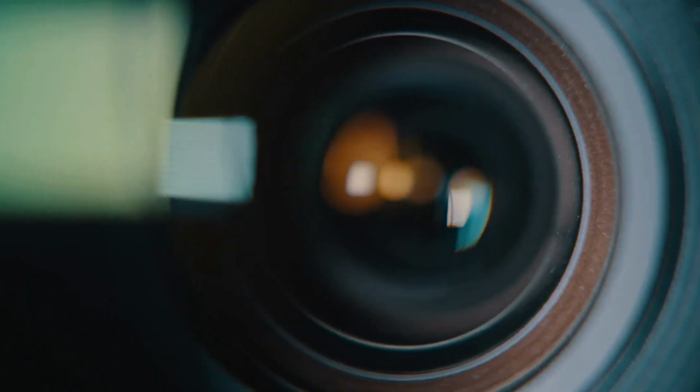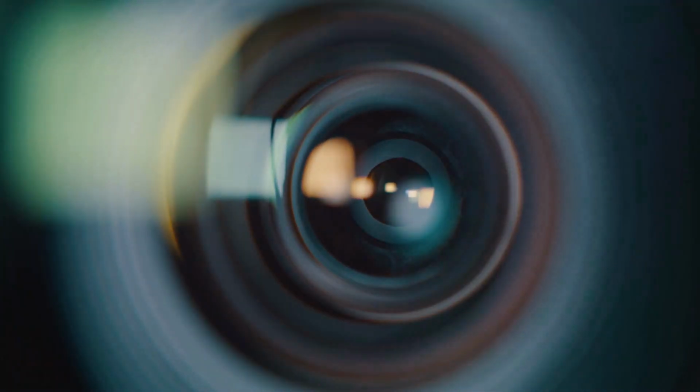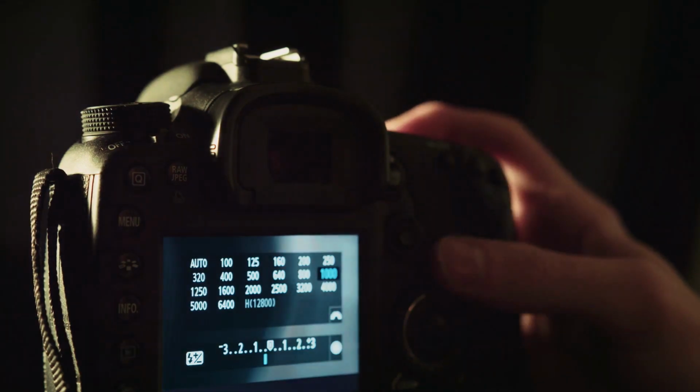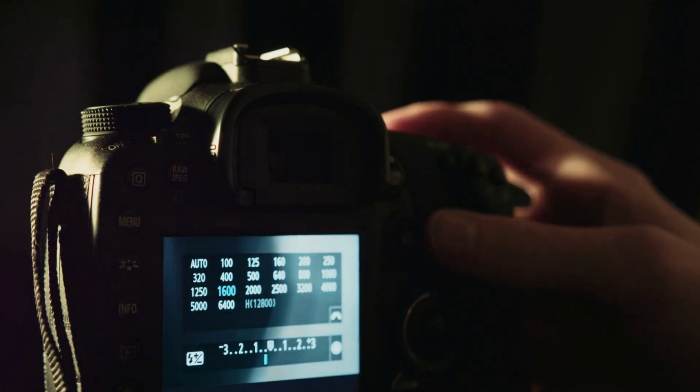Today, we're diving into one of the fundamental concepts in photography, the exposure triangle. By the end of this video, you'll have a solid understanding of how to balance aperture, shutter speed, and ISO to capture stunning images.